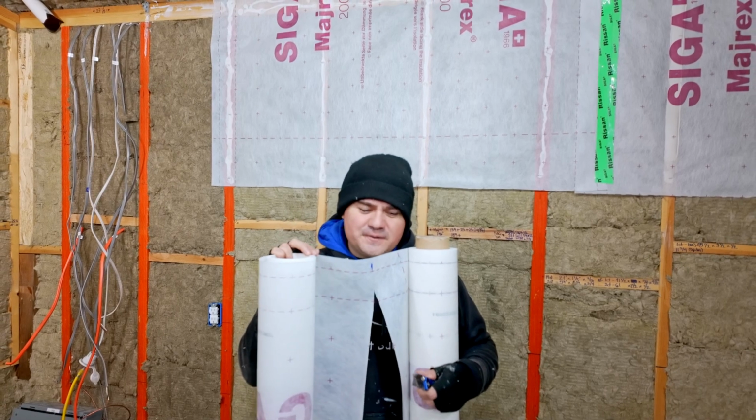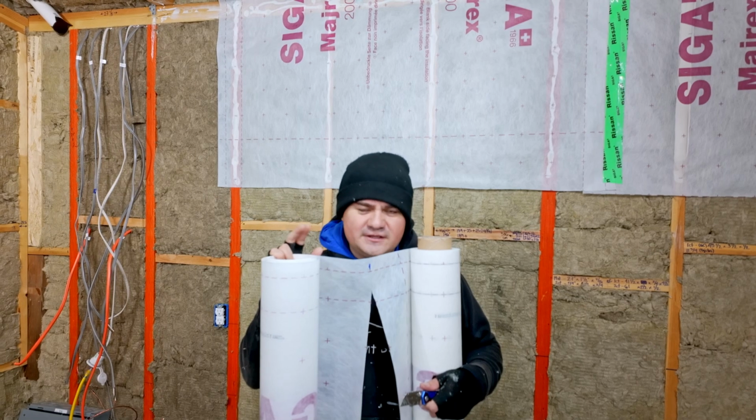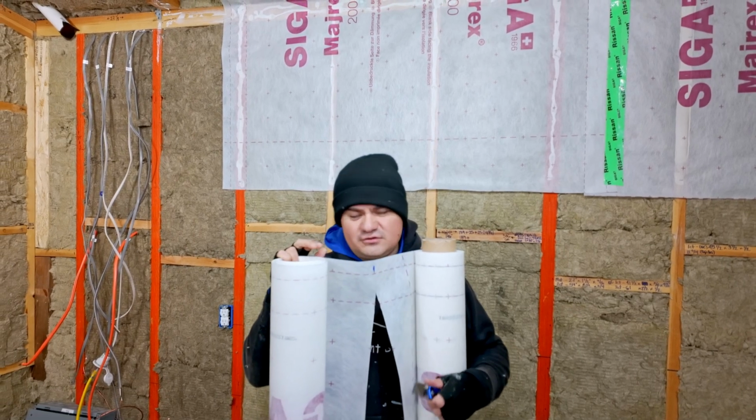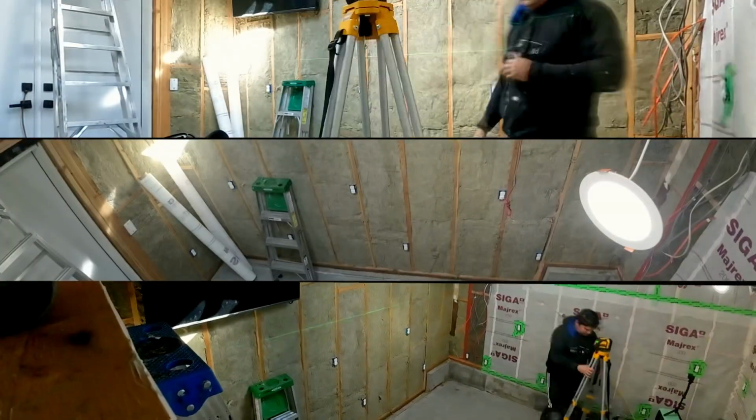The second tip I learned from him was to install the Majrex using a laser. And that's a great tip, to install it nice and level so that you use the best material utilization. So let's do that installation.